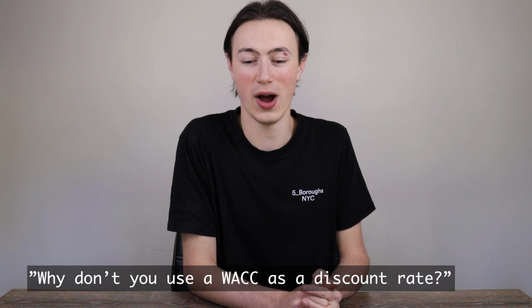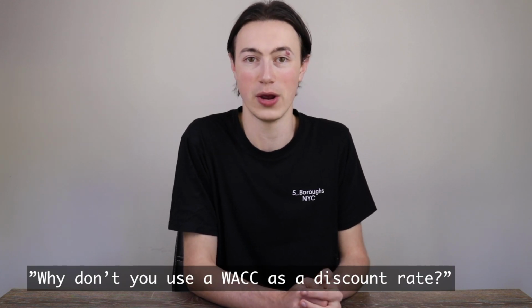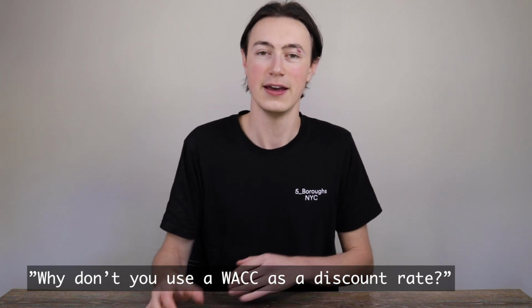The next question is probably the most common I've ever had on terminal value, and it's why don't you use a WACC when you're calculating the discount rate? Why don't you use a weighted average cost of capital as your discount rate? This is what they will teach you in traditional finance. I learned this at university, and if you look up how to do a discounted cash flow on YouTube, most videos will tell you to discount using a weighted average cost of capital.